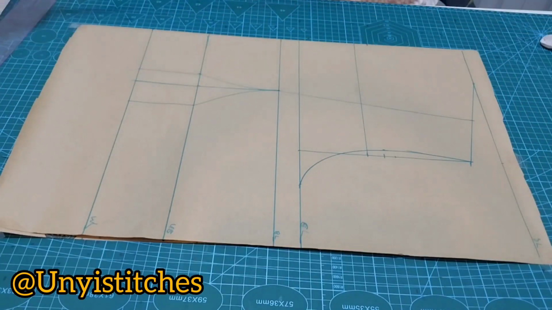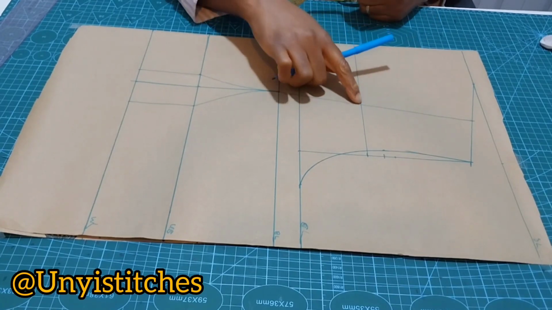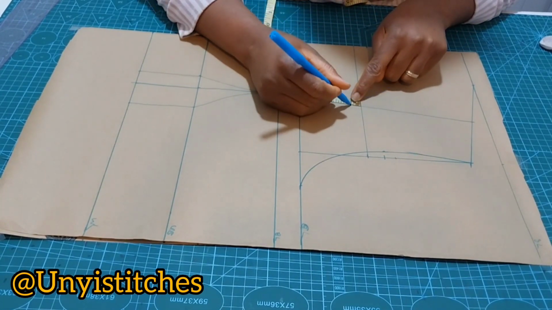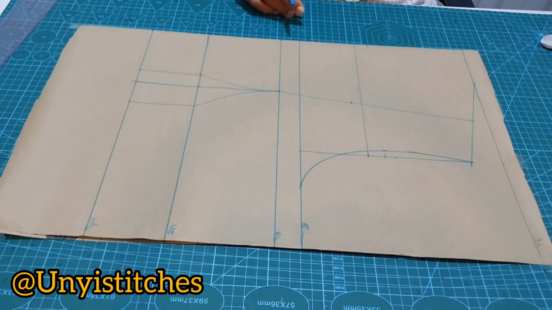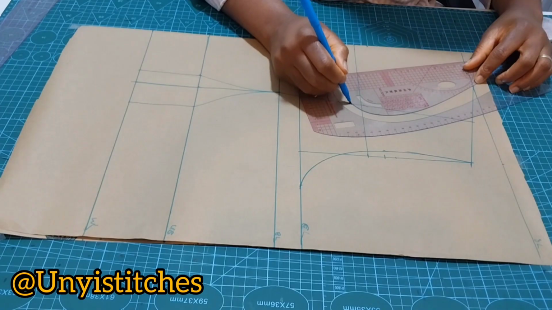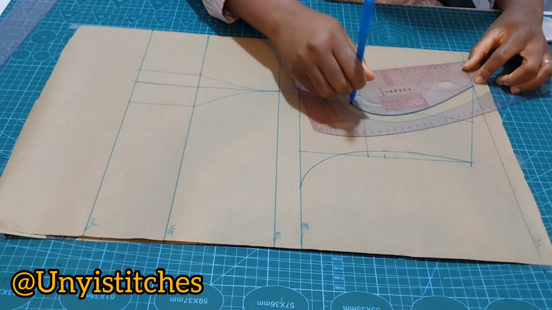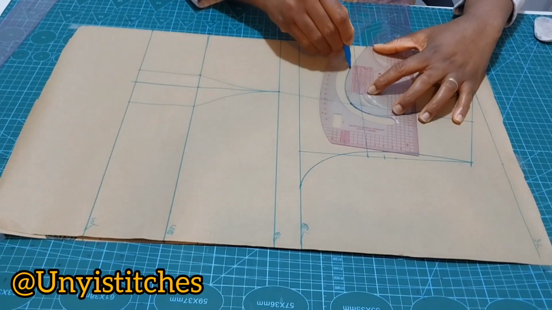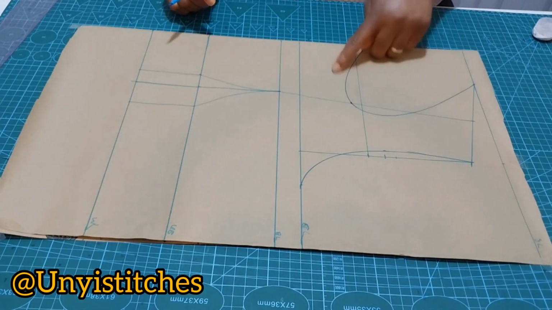So the next thing now will be for us to draw the neckline. For me to draw the neckline, I'll come up by 0.75. Then on this other point, I'll come down by 0.5. Can you see? So I'm going to connect from here to here and from here to here. Can you see? So that is our neckline.